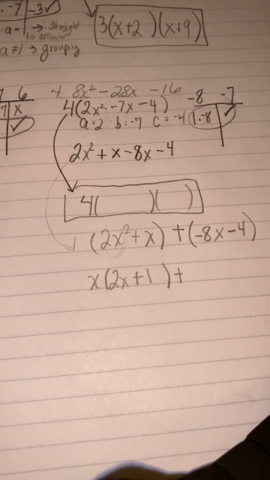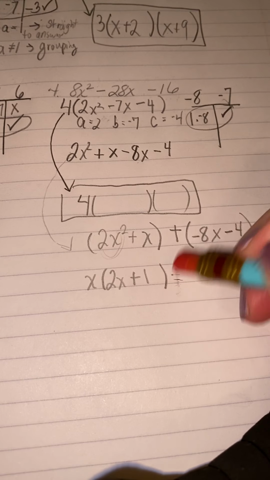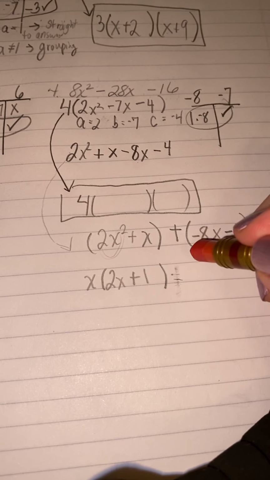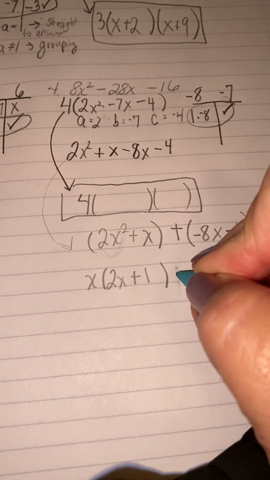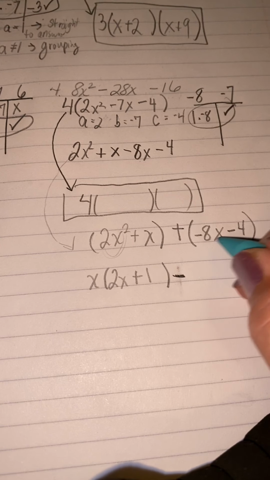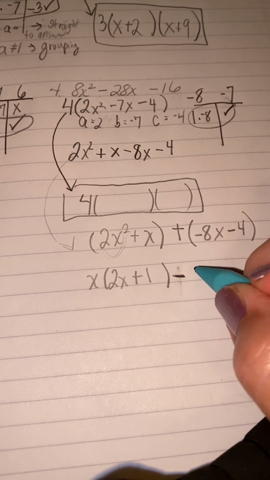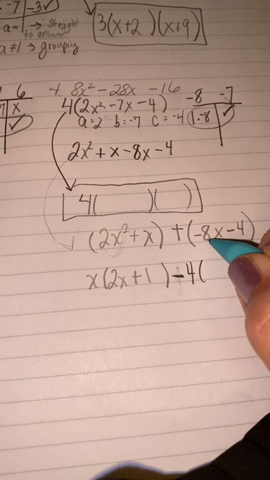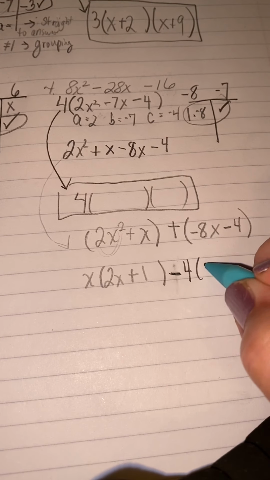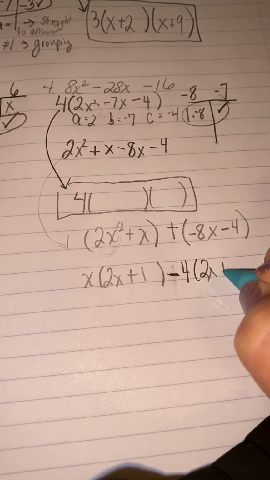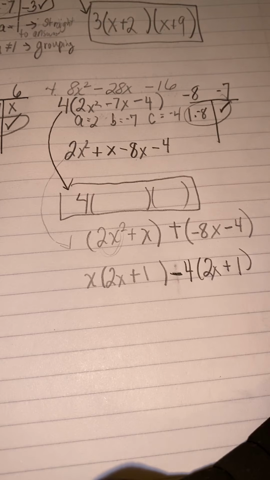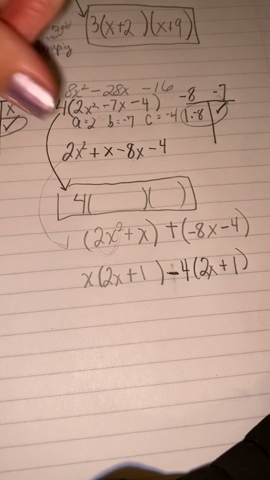They're both negative, so I can erase that plus sign I just wrote down. So I'm going to put a negative because they're both negative, and they have a numerical factor of 4. Negative 8x divided by negative 4 is plus 2x. Negative 4 divided by negative 4 is plus 1. Did this work? Yes, it did.